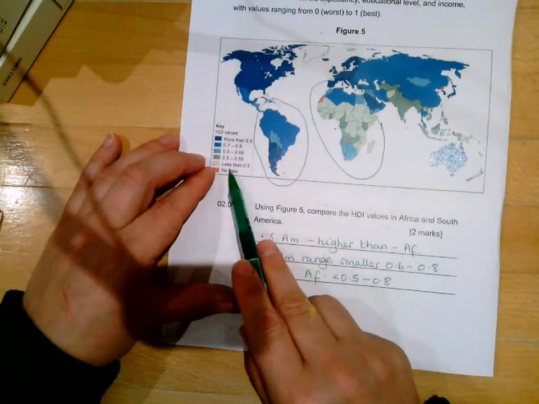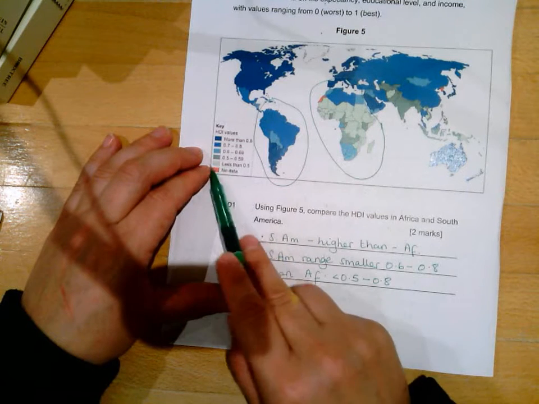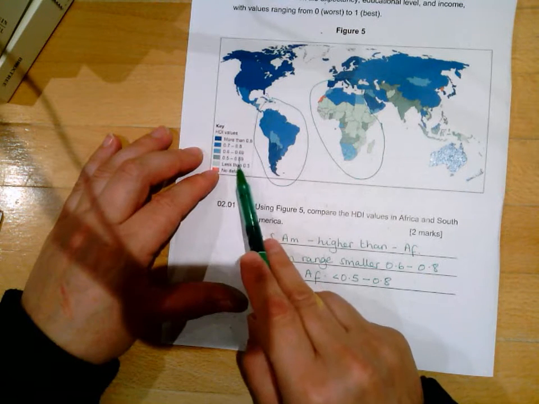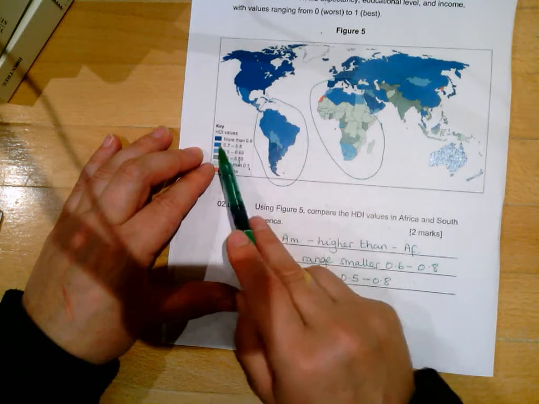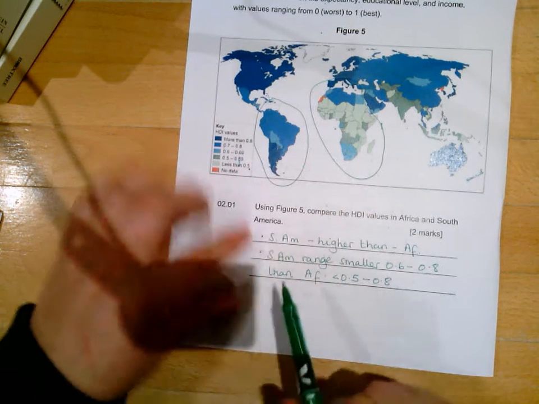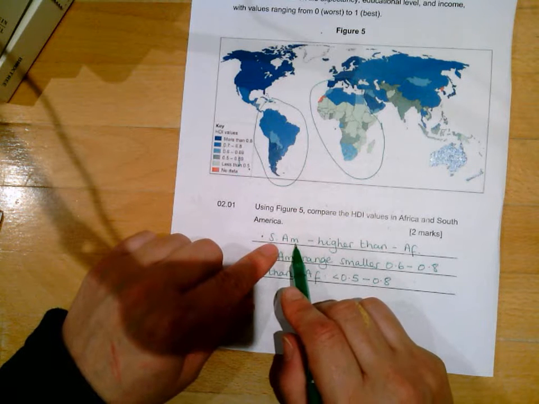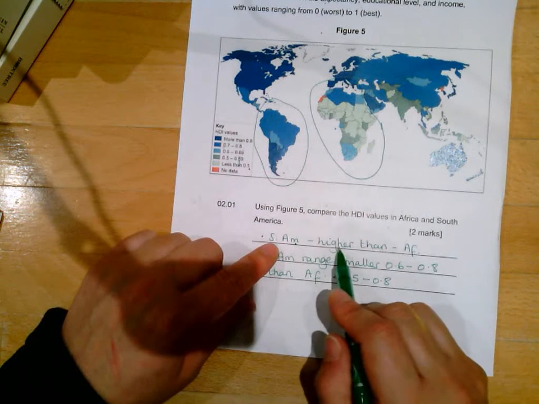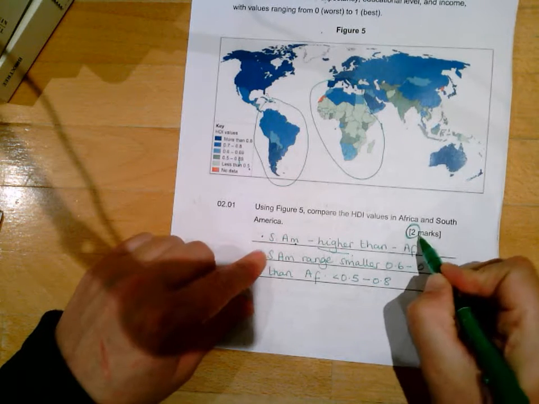Okay, well let's go to the key. Noticing that much of Central Africa is the green colours, we can see that that's the lower numbers. Nowhere is green in South America, so it's the higher numbers. So your basic, obvious statement is that in South America, the HDI is higher than in Africa. So that was your first mark, so you've got 2 marks to get here.